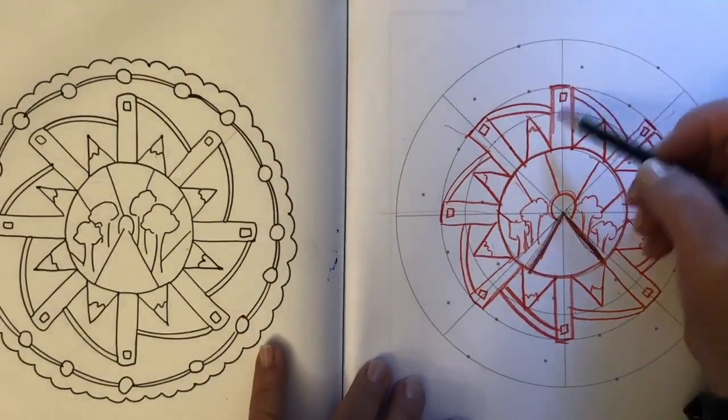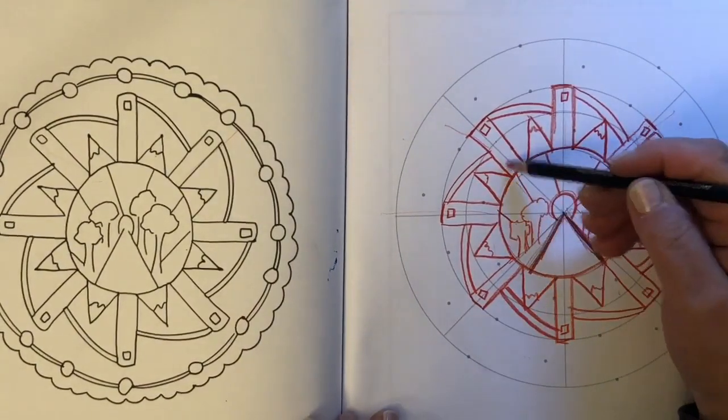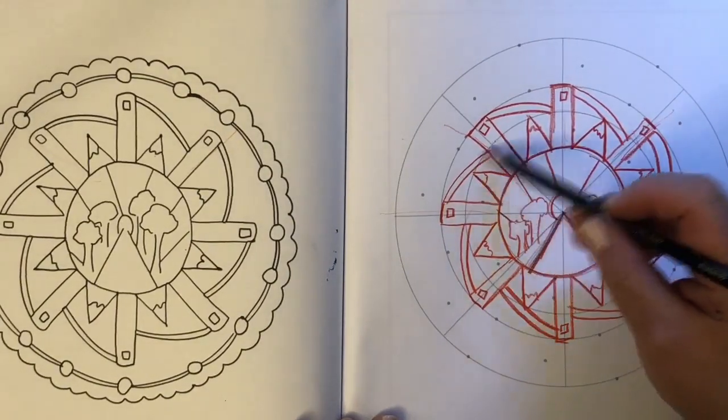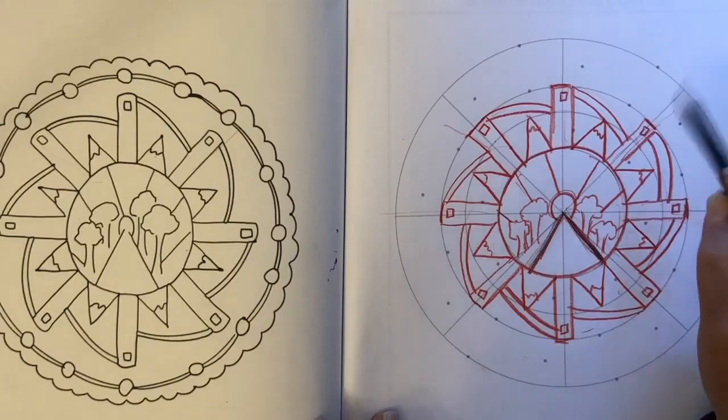And there we go. So we've got the trees in the middle. We've got our triangles for our mountains. We've got these things sticking up, which I kind of think of as buildings with a little window. And then these things, which kind of are like, I don't know, the sun rays coming around.